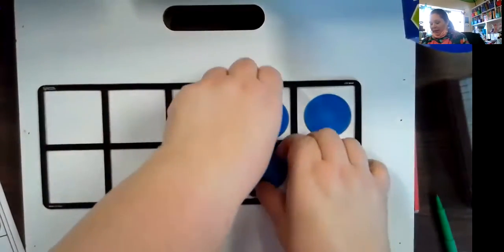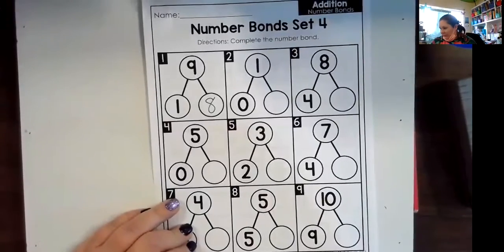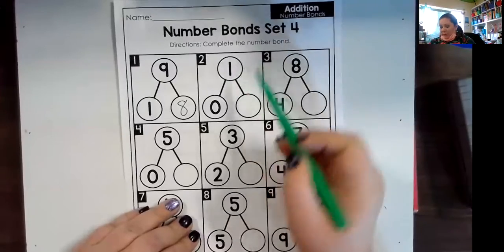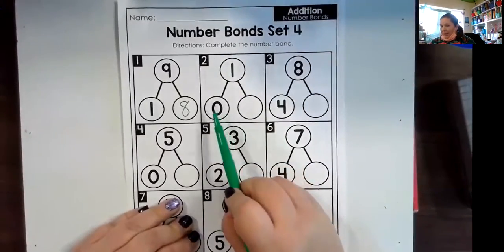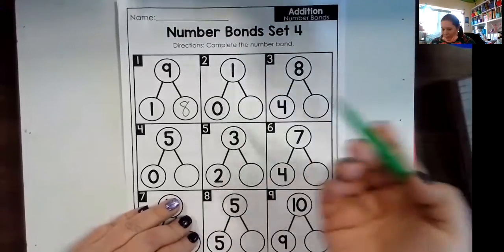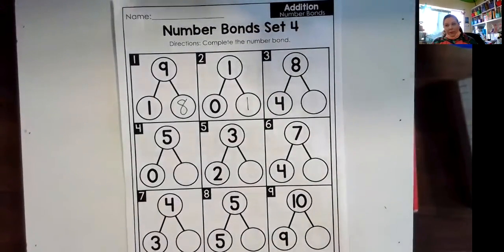That's why we need to listen and not sneakily try to do our paper, because then we're not paying attention. What did we add to 1 to get 9? 8, so we're going to write an 8. All right, so our whole is 1. Our part is 0. So what would we add to 0 to get 1? You have 0. You need 1. You just get 1. Does that make sense?